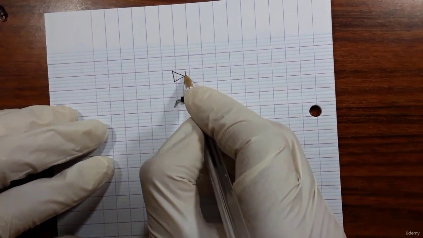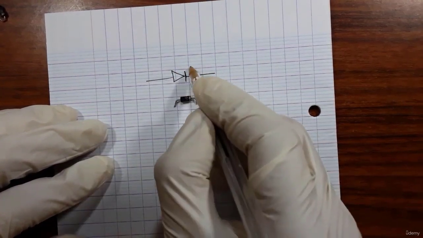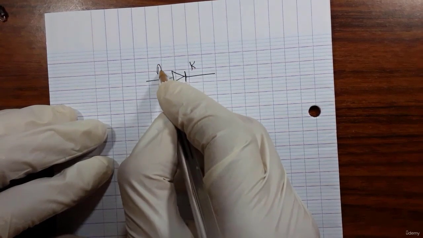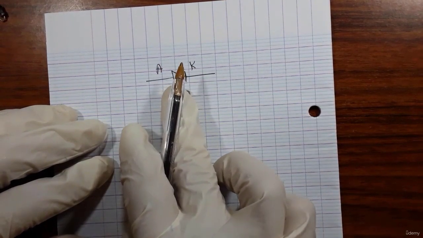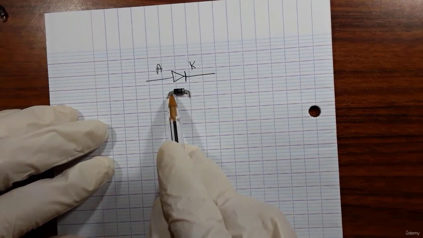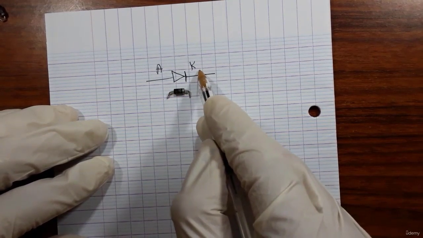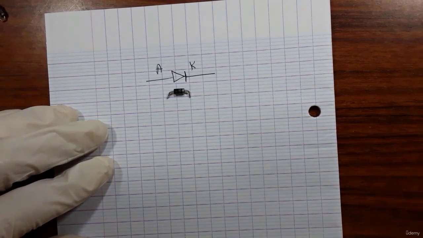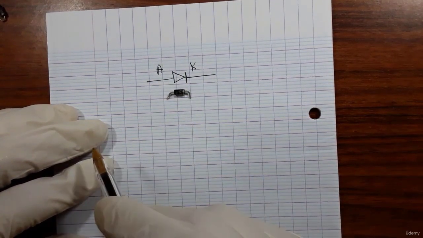This is the symbol for the diode. Here we have the cathode and here we have the anode, exactly like this one. Or here, this is the negative terminal and this is the positive terminal.